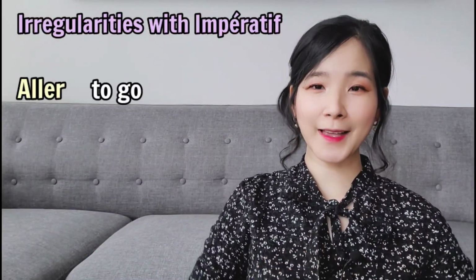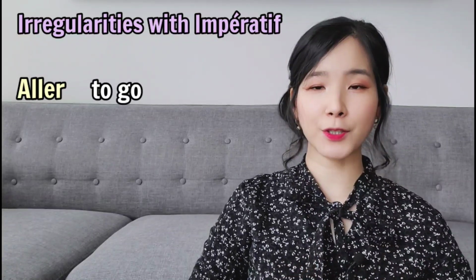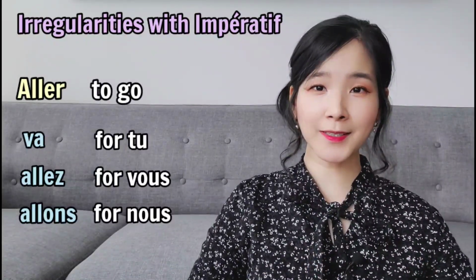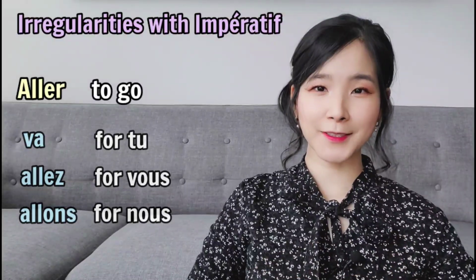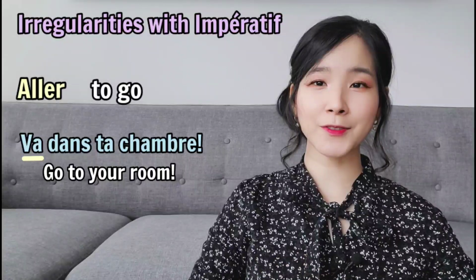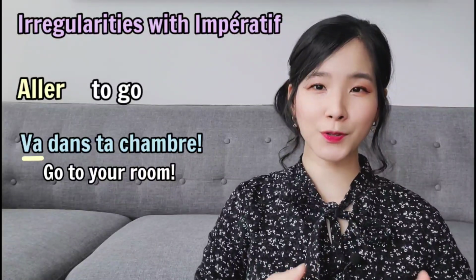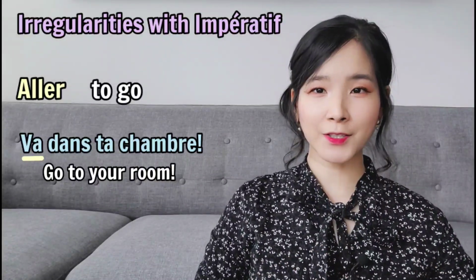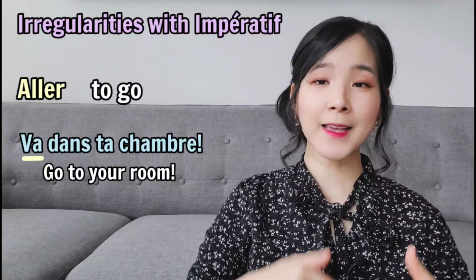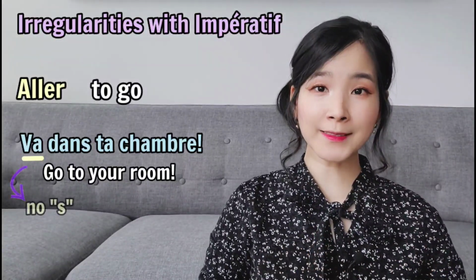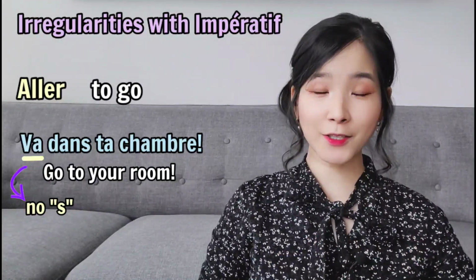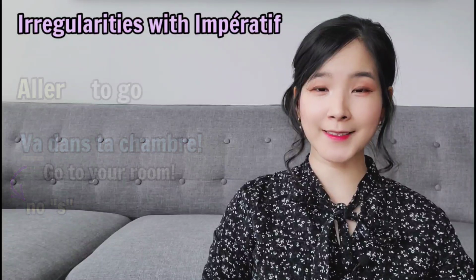Let's start with aller. Aller means to go. It becomes va, allez, allons in imperative form. For example, va dans ta chambre. Go to your room. So aller conjugation in imperative is almost identical to present tense, except that there's no s at the end of va. Otherwise, it is the same conjugation as the present tense.